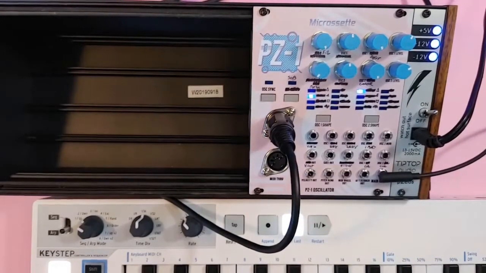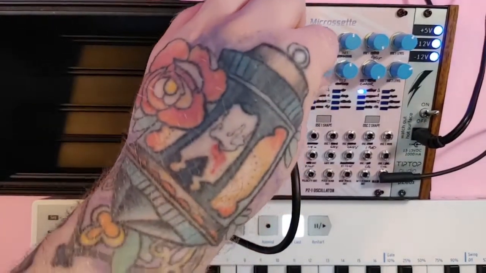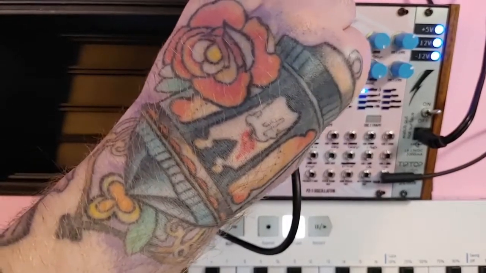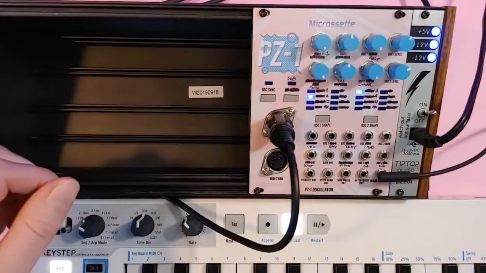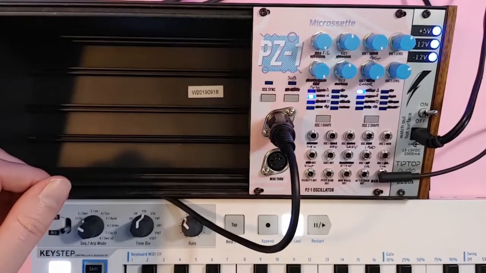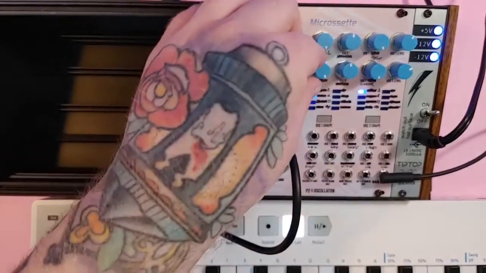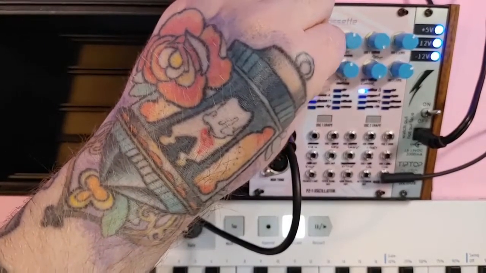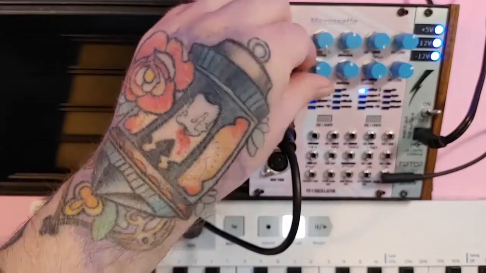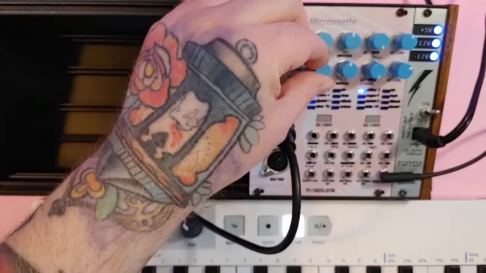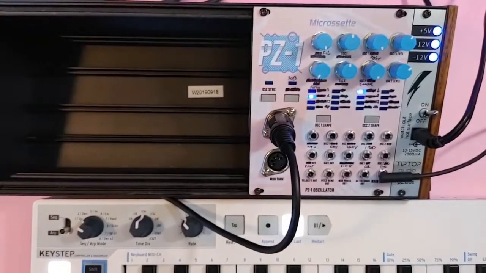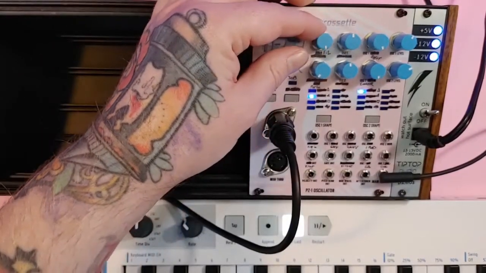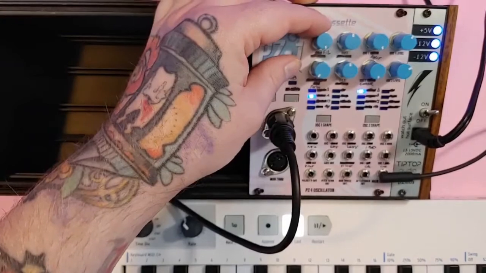Now let's take a look at our last two knobs here. So we have a Portamento control. And we also have a filter knob. This is a 2-pole analog low-pass filter. It is resonant.